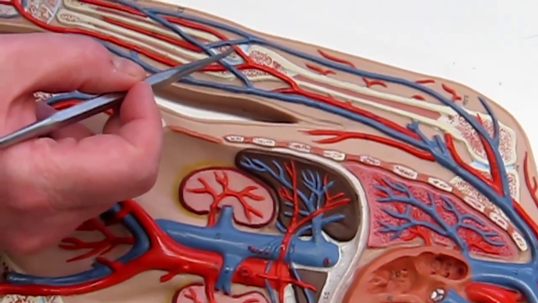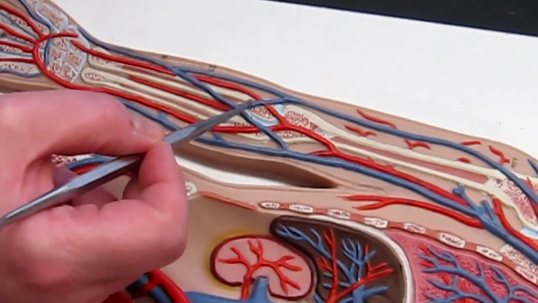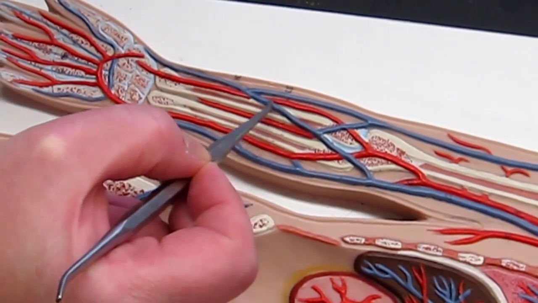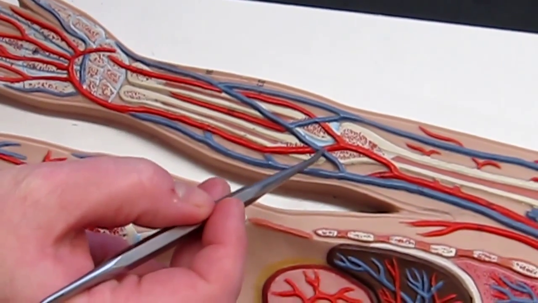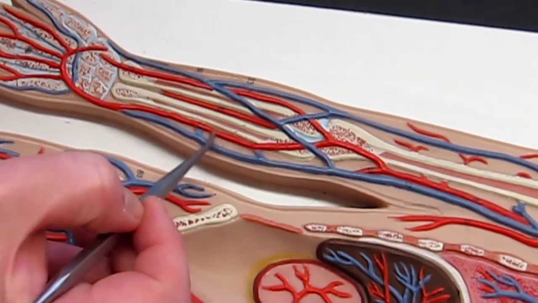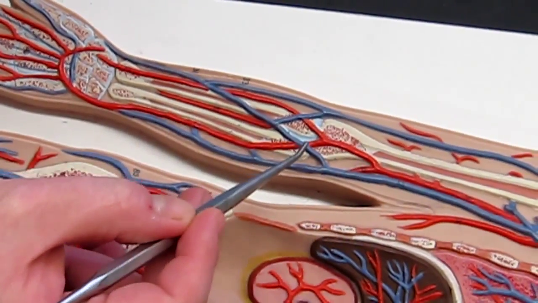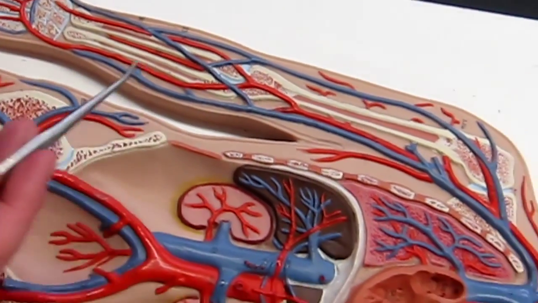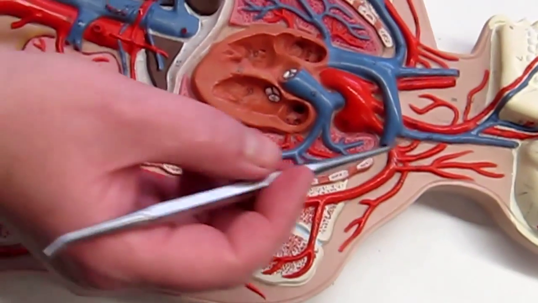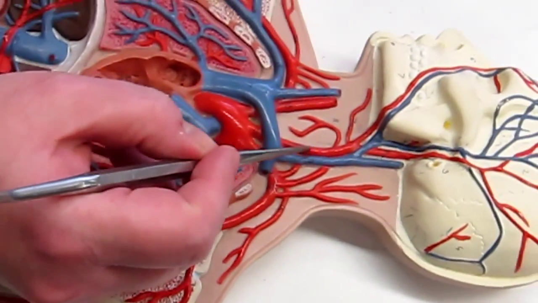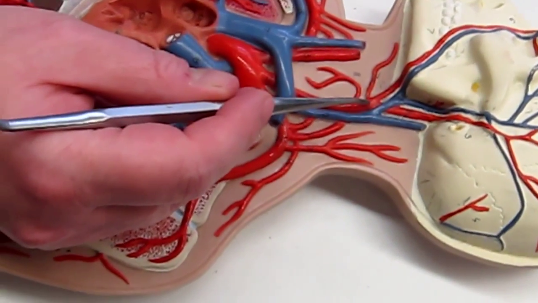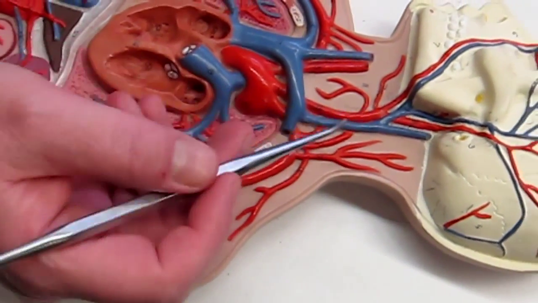Okay, and then the brachial artery will continue down to the elbow, and at the elbow it will divide into 2 branches. The one that goes to the thumb side is the radial artery. The one that goes to the pinky side will be the ulnar artery. Okay? We have the exact same situation on the left of the left common carotid. Okay, and we'll talk about the branches of the carotid artery on another model.